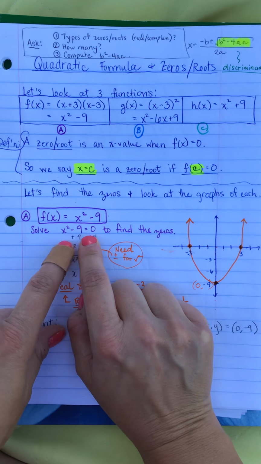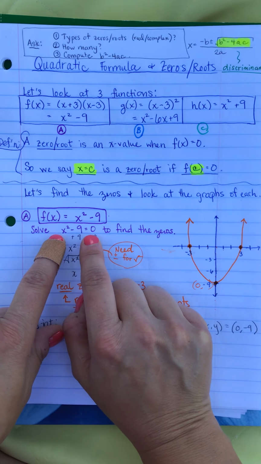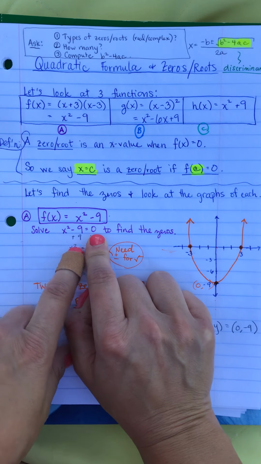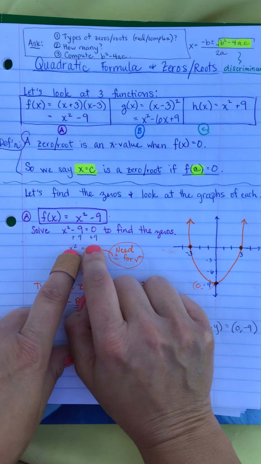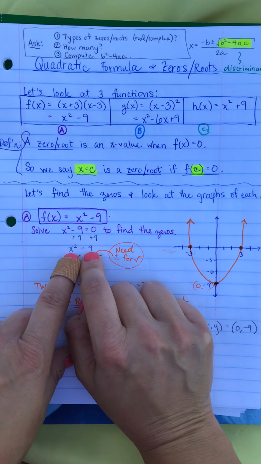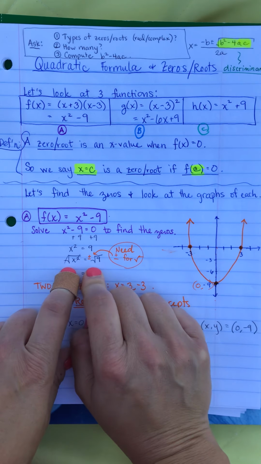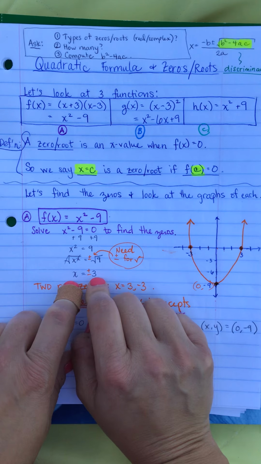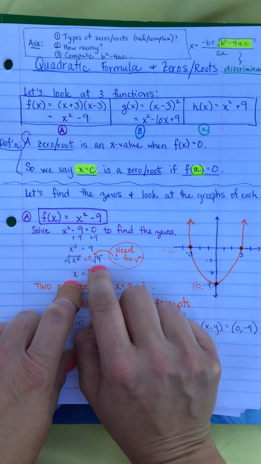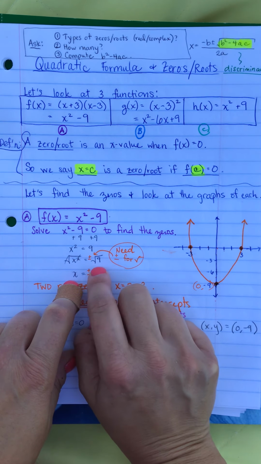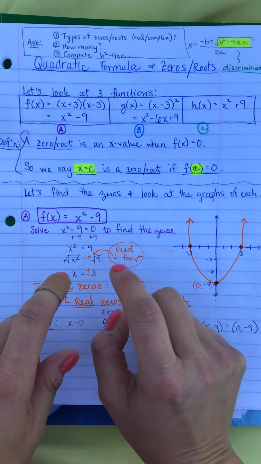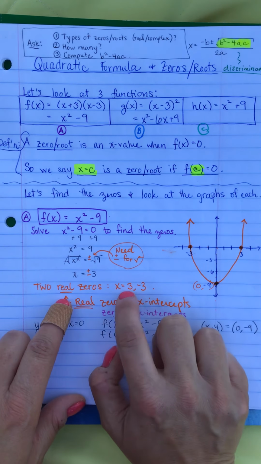Okay, so where I stopped last time was we had x squared minus 9 and we were trying to find the zeros. So what we do is we set x squared minus 9 equal to 0, and then we solve that. So we add 9 to both sides. X squared equals 9. How do you solve that? You take the square root of both sides, and we got x equals 3, but we have to have a plus or minus anytime we take the square root of both sides. So we really get two answers, positive 3 and negative 3.